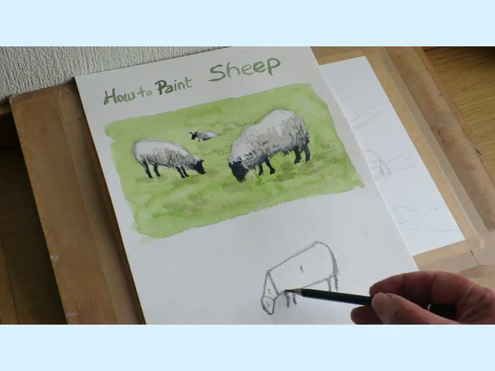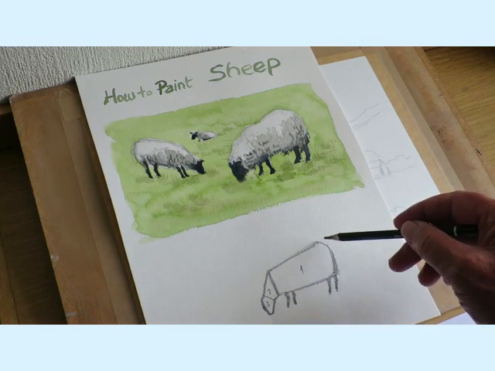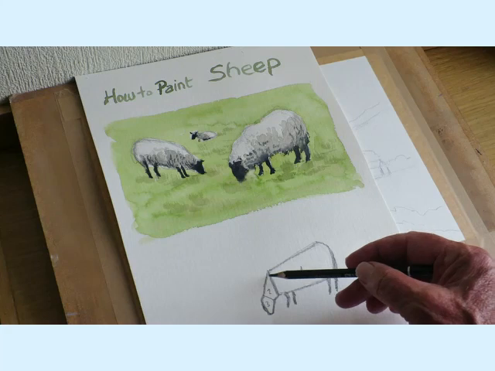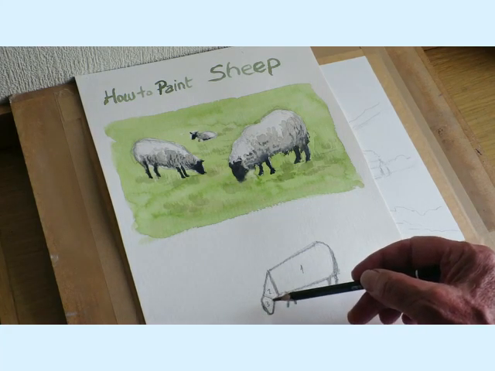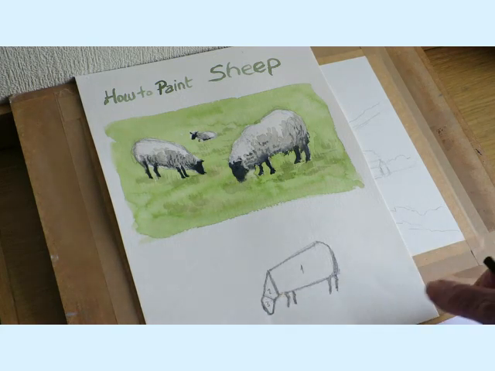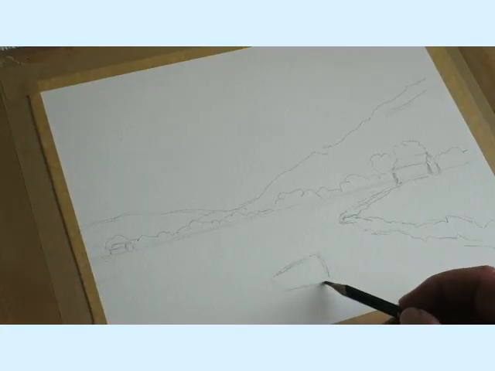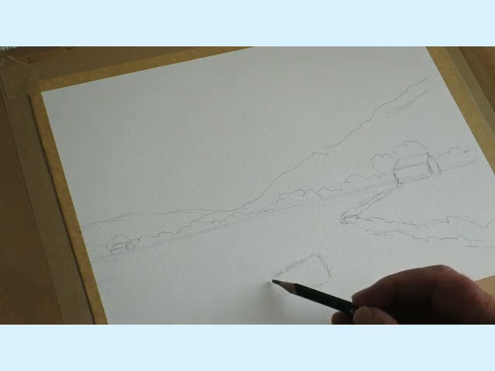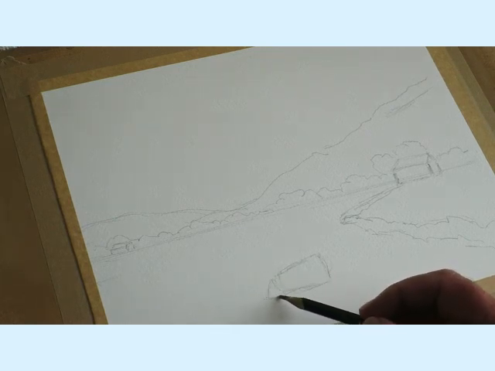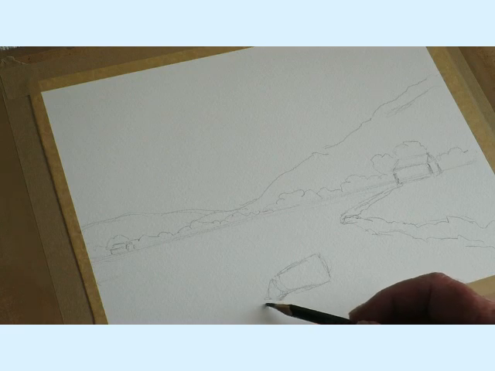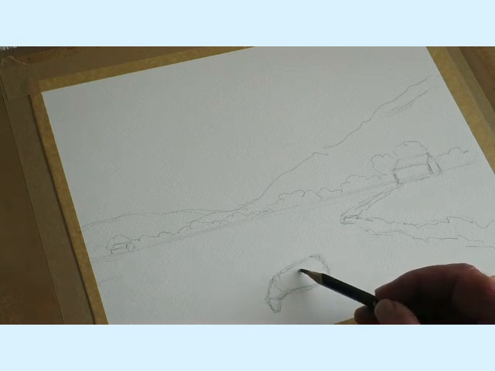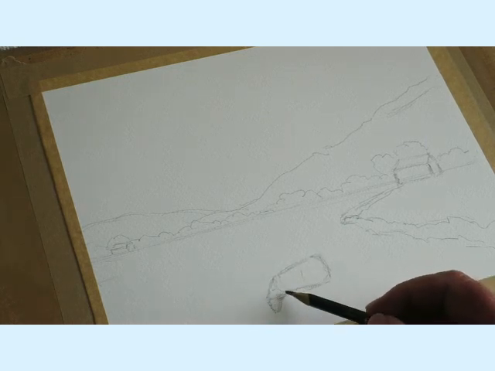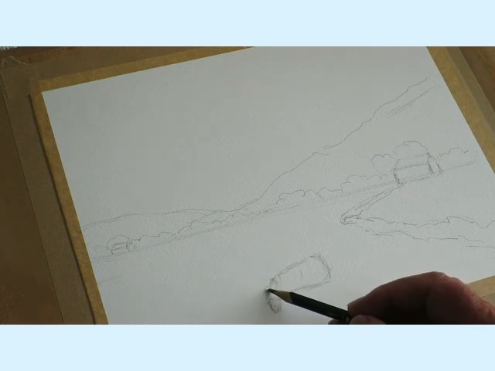A bigger box, slightly wider at the back, and then another bit here for the neck, and finally a bit for the head, the face. So that's the first bit of the shape of the sheep. That's 1. There's another bit which is 2, and then the head which is 3. So 1, 2, 3.